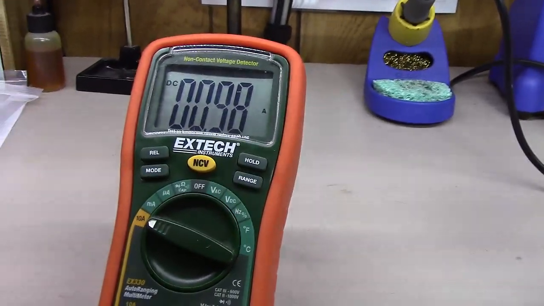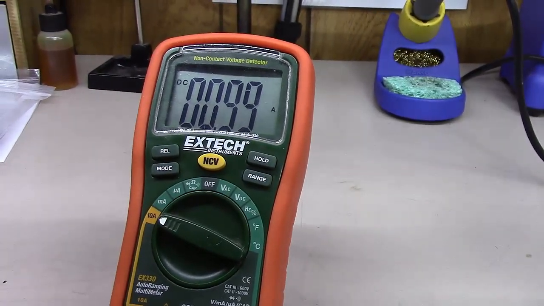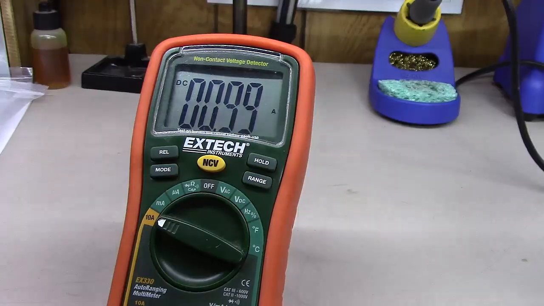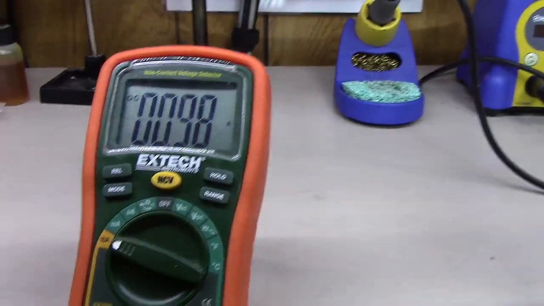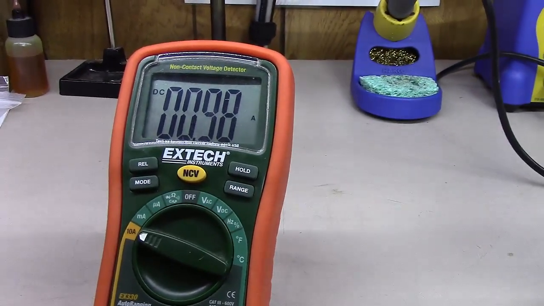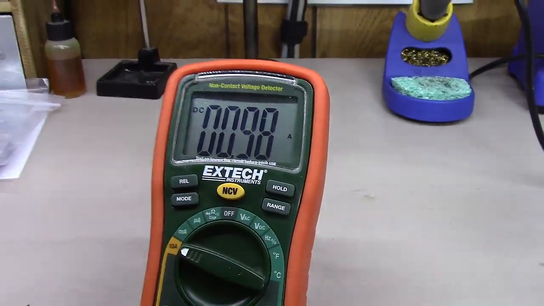So Ohm's law holds true. If you'll remember, I is equal to V over R. So 9.7 volts over 9.7 ohms was equal to what? 9.7 divided by 9.7 is equal to 1, and we're pretty darn close to that over here on the 0.98.